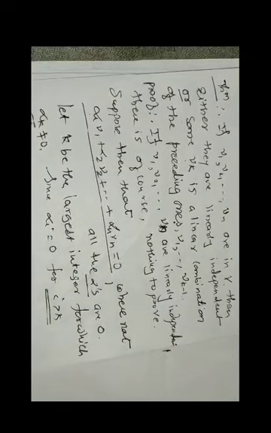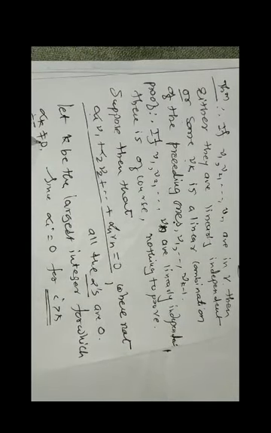Suppose up to alpha k is not equal to 0, then alpha i is 0 means i must be greater than k, because k is the largest integer where alpha k is not equal to 0. So this linear combination alpha 1 v1 plus alpha 2 v2 up to alpha k vk is equal to 0, since alpha k is not equal to 0.